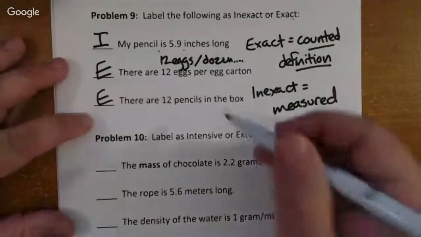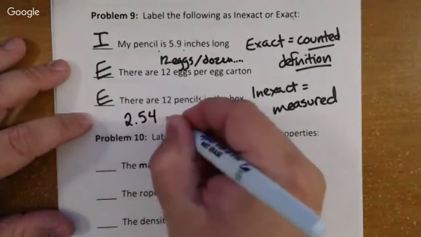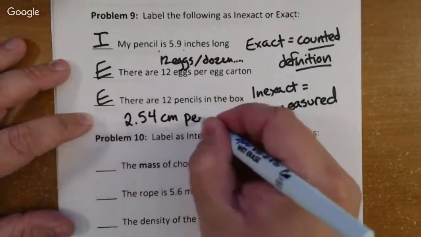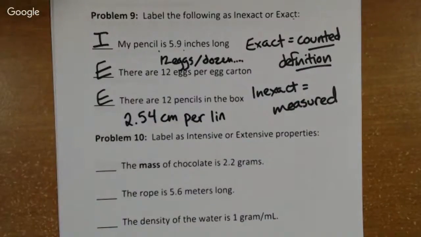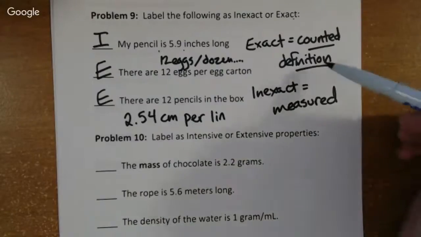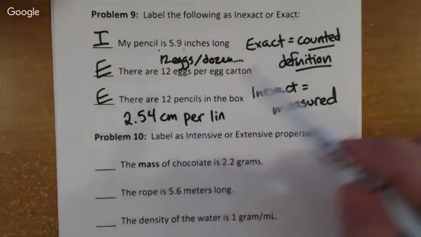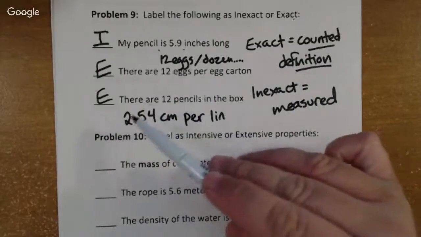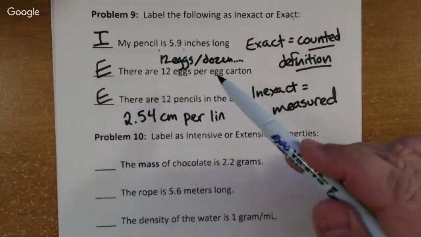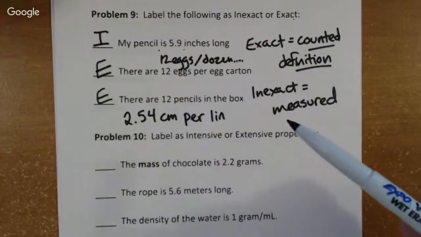Okay, so there's one left in here that I wanted to go over that's not listed, and that's 2.54 centimeters per 1 inch. Now, I will tell you that there are 2.54 centimeters per 1 inch. That's a definition. It seems kind of weird to say that this decimal is exact, but it is. So even though it has kind of a funky longer number, it's not something clean like 12 per dozen, this is still an exact value because it's a definition. It's a conversion factor.